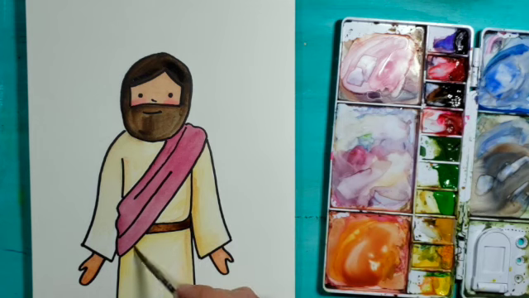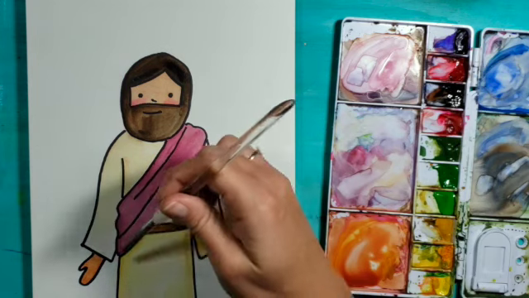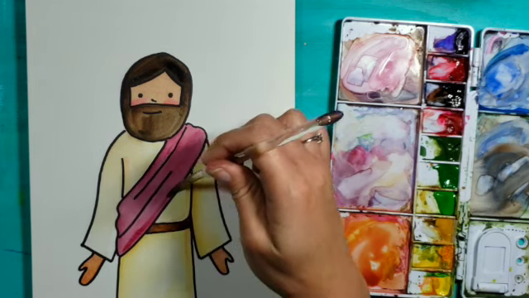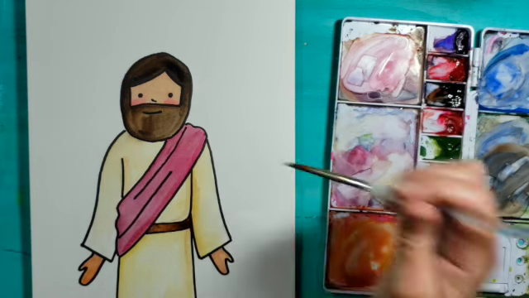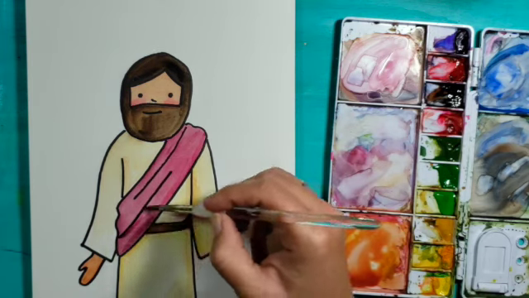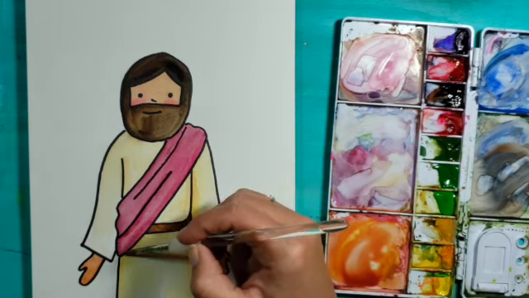And that's about it. I would of course add some background, or maybe if there's other people in the scene, I would add that as well. But otherwise, that's kind of the basics on how I illustrate a person for a Bible story.